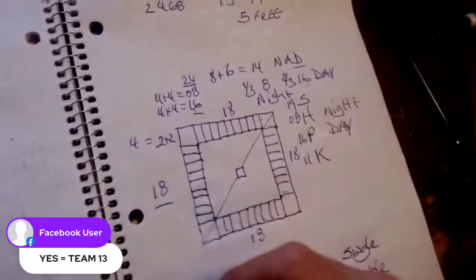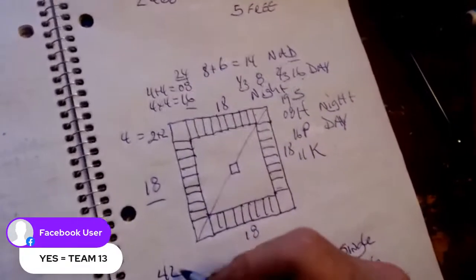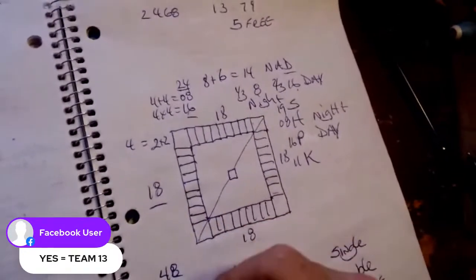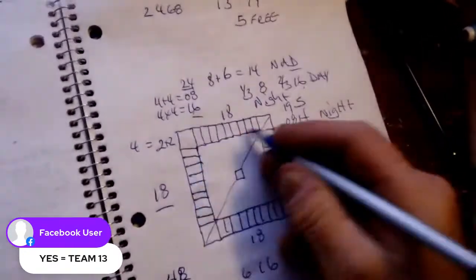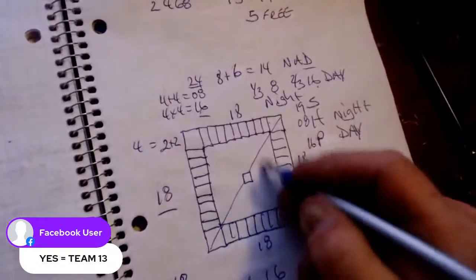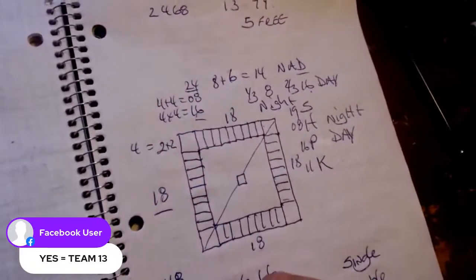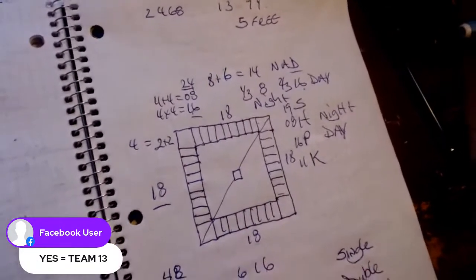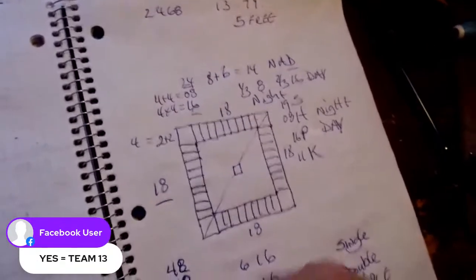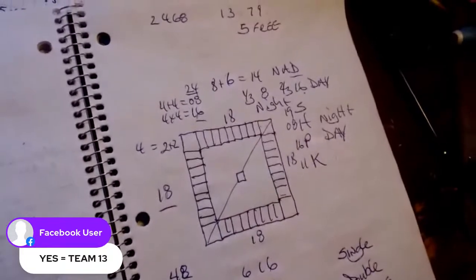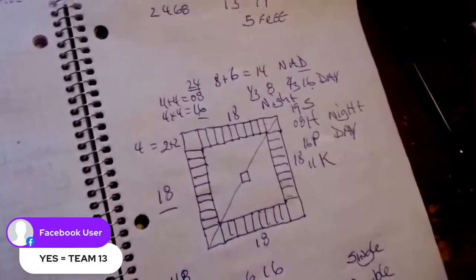This area over here, the outside band will be 48. The inner band will be 42. And then inside of here, this total area space will equal 81.